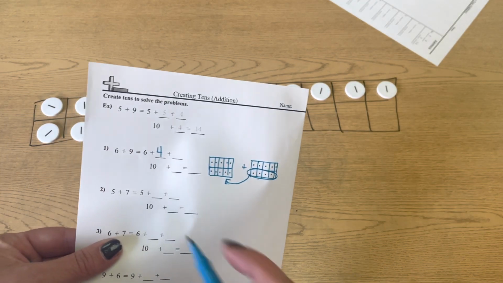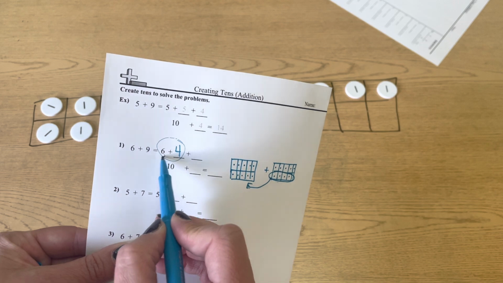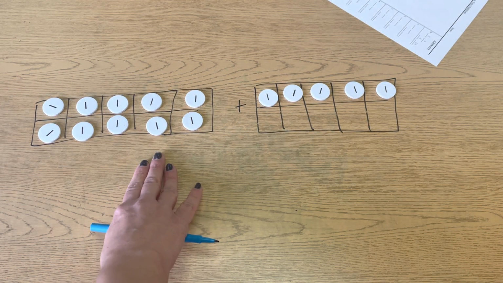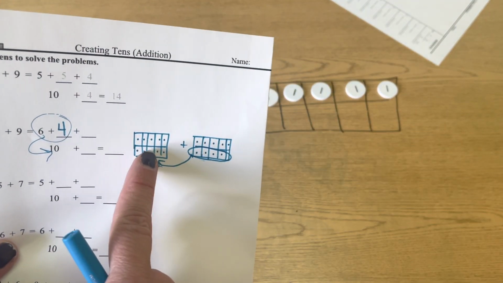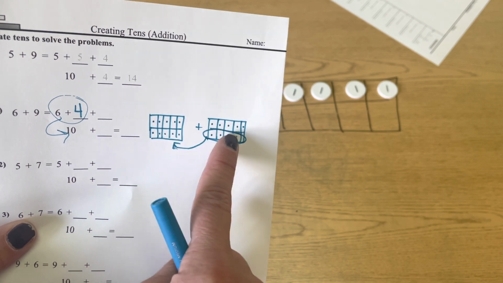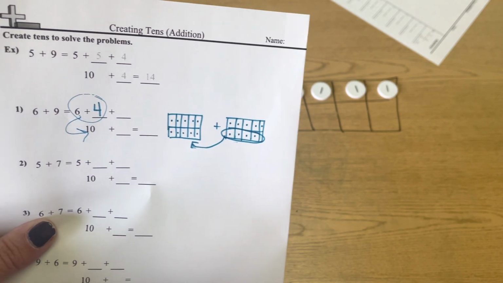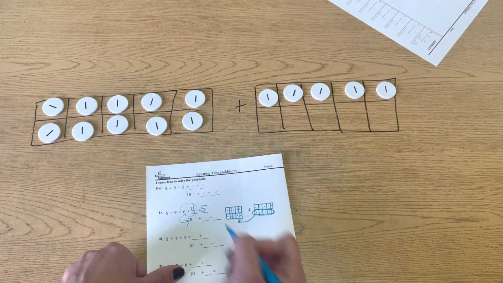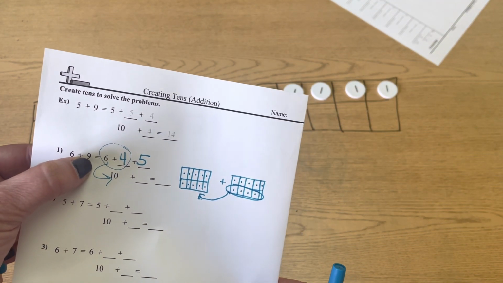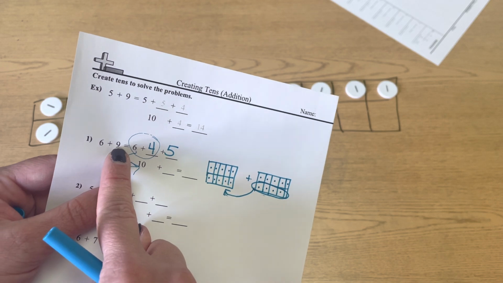So now what I have is this 6 and 4 made the 10, and I have my tens frame of 10, and even my drawing frame right here, the one I drew of 10. And then after I took those 4, what was left? Another 5.